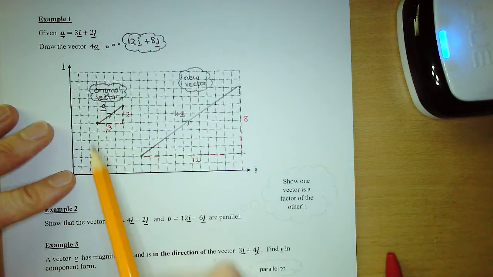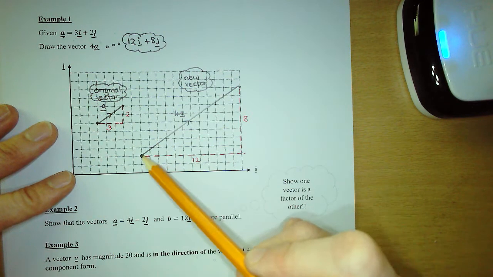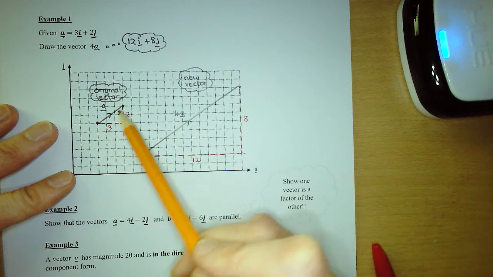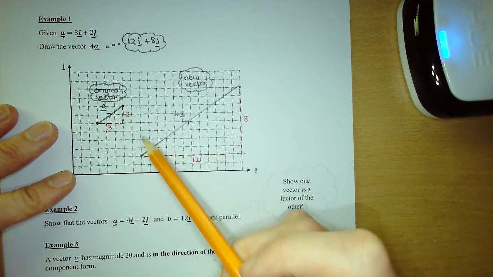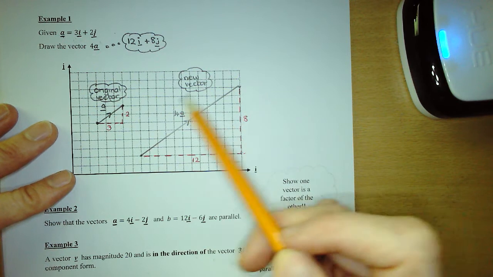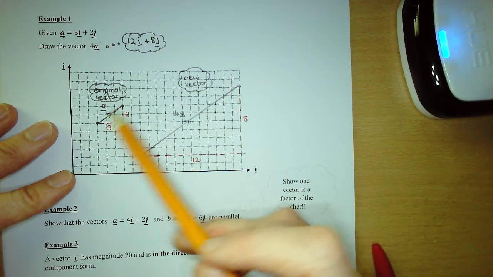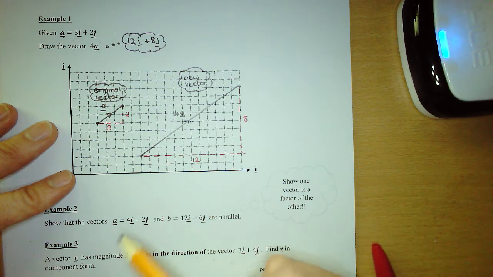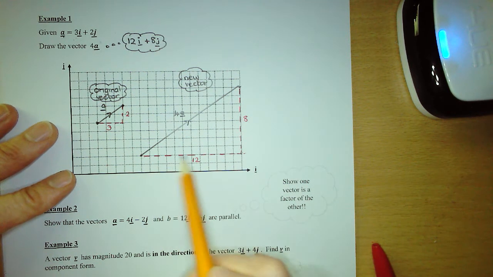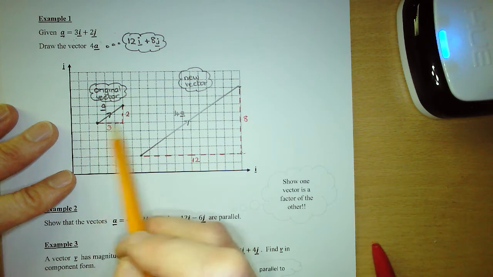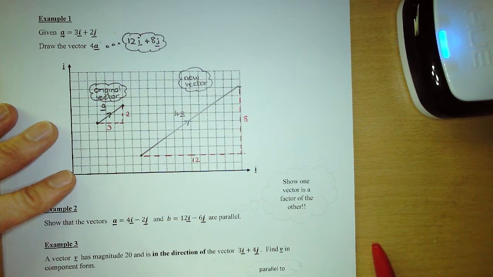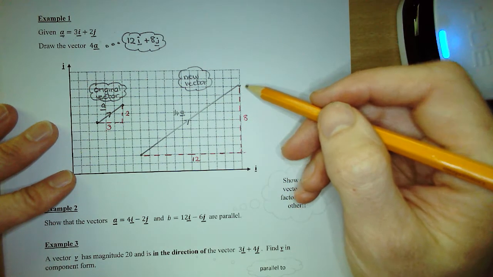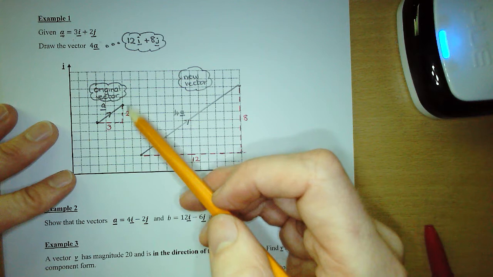Now, what you're going to notice is that the length of the new vector is going to be 4 times the length of the original. If you took a ruler and measured the original vector, and you took a ruler and measured the new vector, it would be 4 times as long as the original one. So its magnitude is 4 times as much. Not only that, you'll also notice that the i component of the new vector is 4 times the size of the i component of the original one. And likewise, the j component of the new vector is 4 times the size of the j component of the original vector.